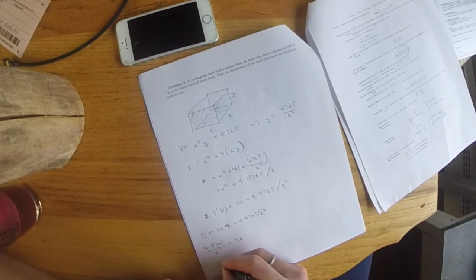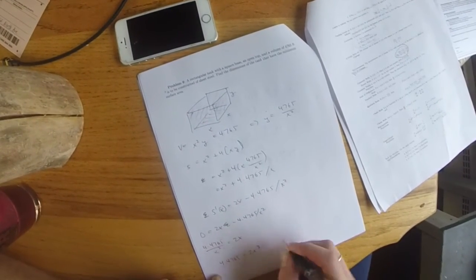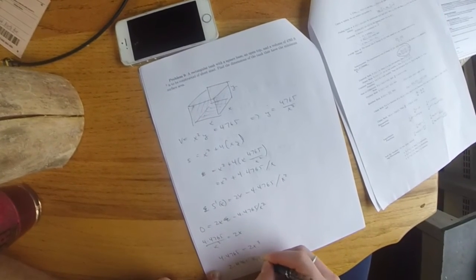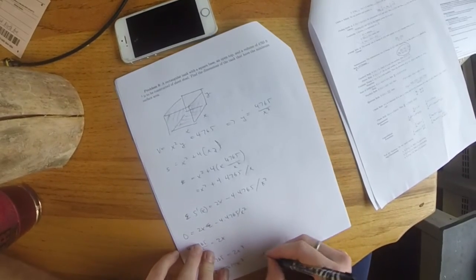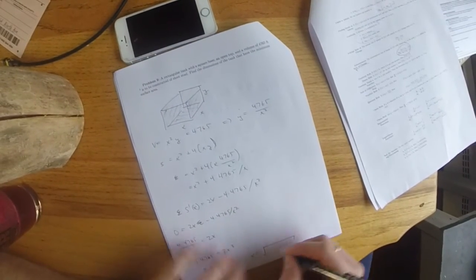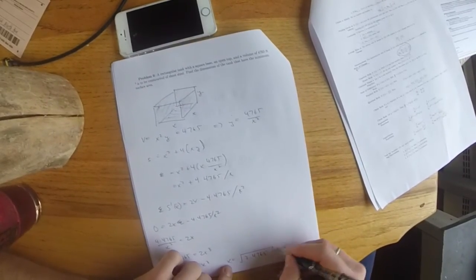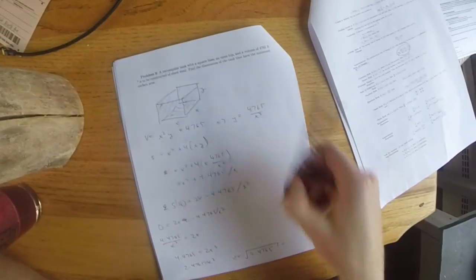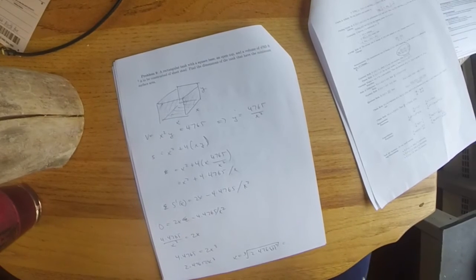Multiply both sides by x squared. 4 times 4765 equals 2x cubed. So 2 times 4765 equals x cubed. Divide both sides by 2. And so x is going to equal the cube root of 2 times 4765. This is going to be in feet. We're taking the cube root of feet cubed, so we're going to have just feet left.